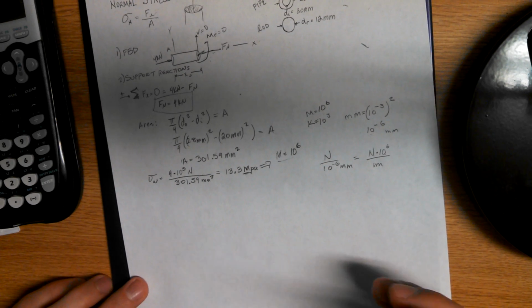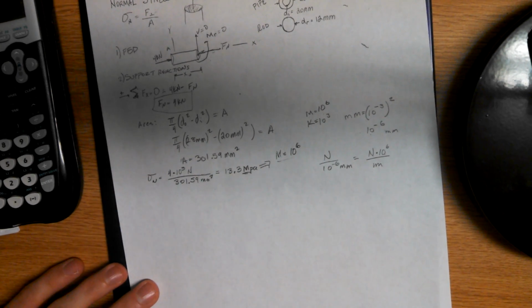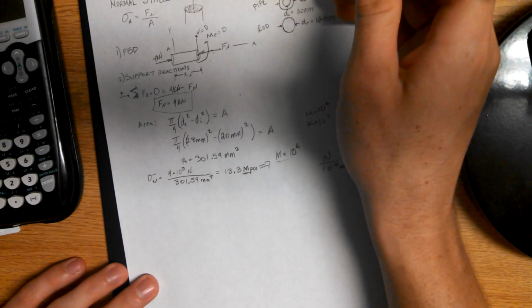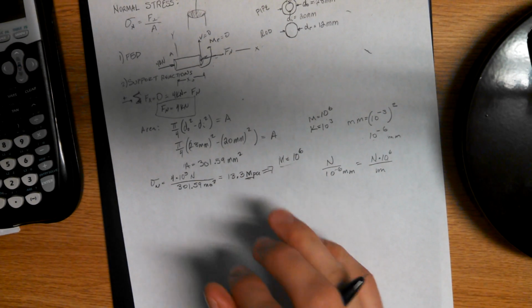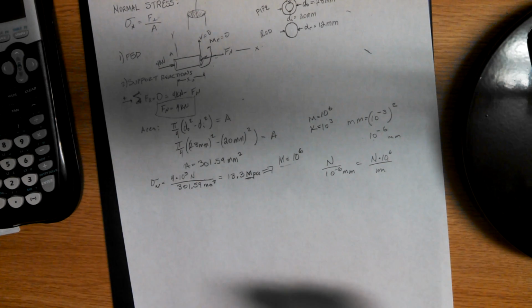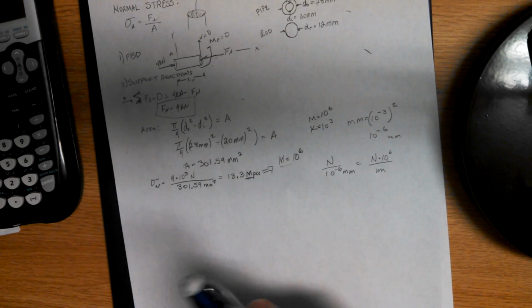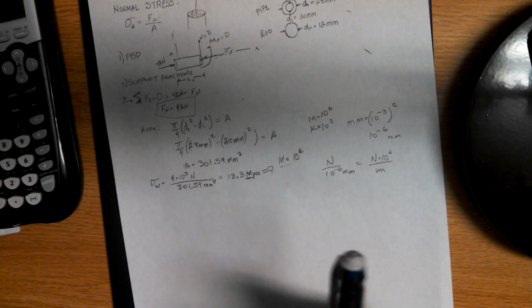Alright, the problem is asking for a representation. It says represent the stress on a volume element located at each of these points.